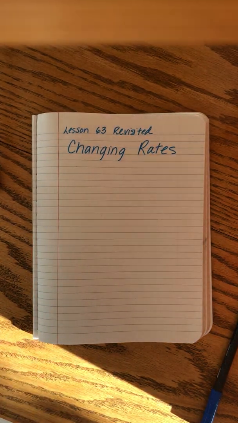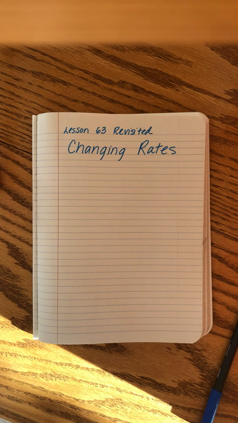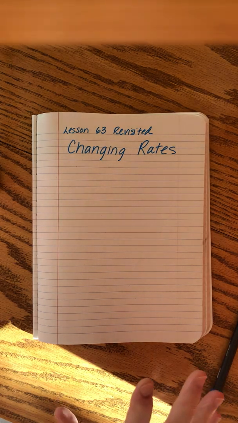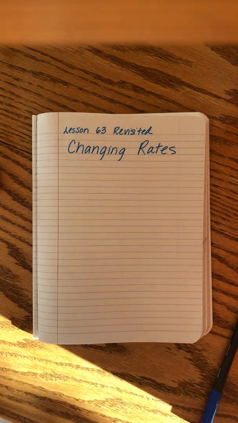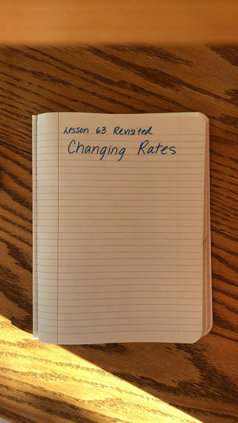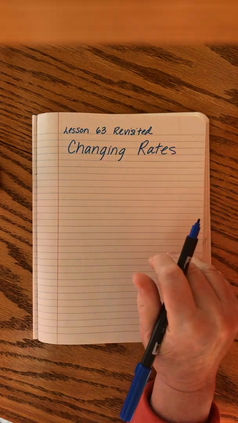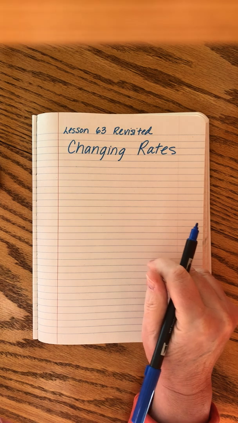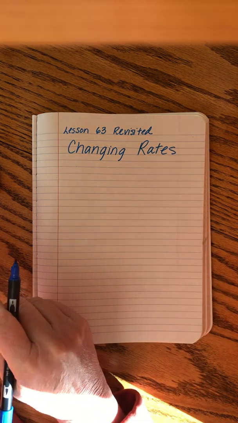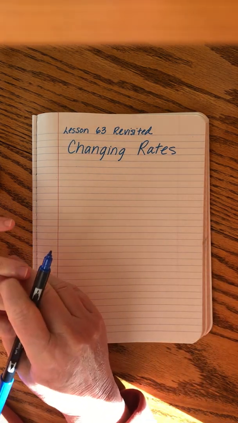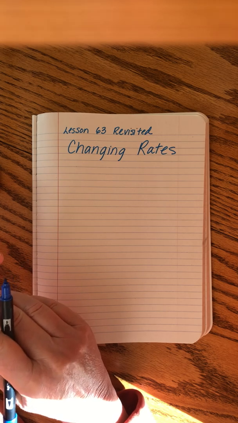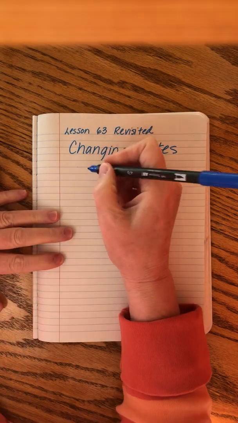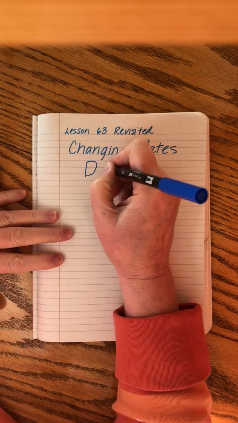Saxon Algebra 1/2 students, we are going back to lesson 63, which is giving everyone conniptions, and taking a fresh look at how to approach these problems. The topic is changing rates, and what it all comes back down to always is our basic rate formula. I usually write it like this.